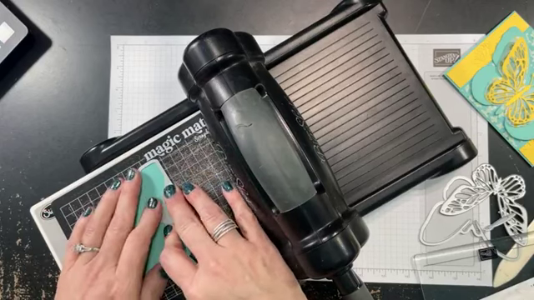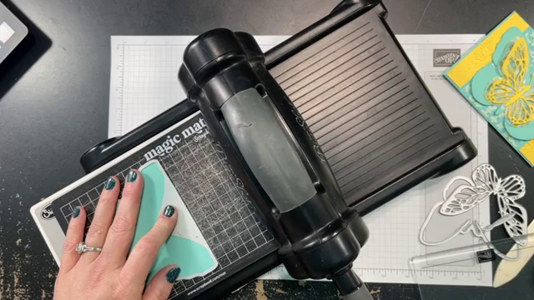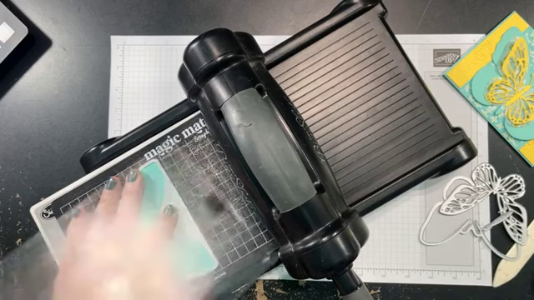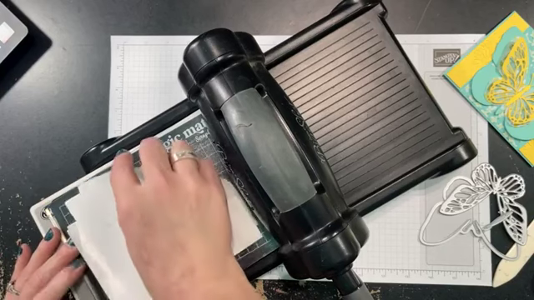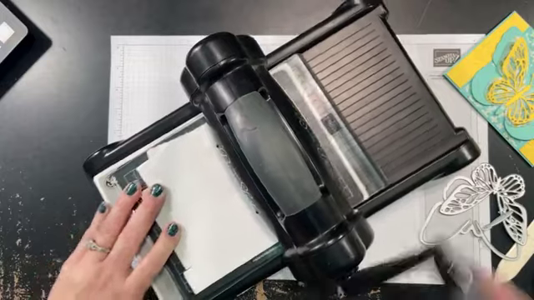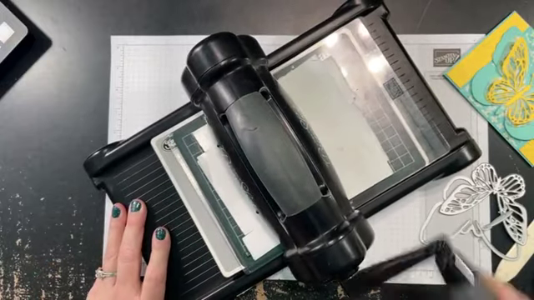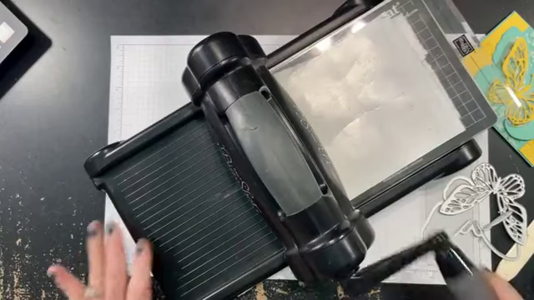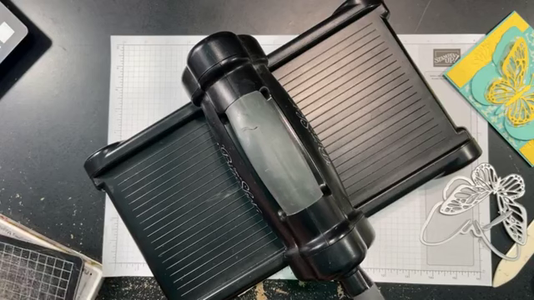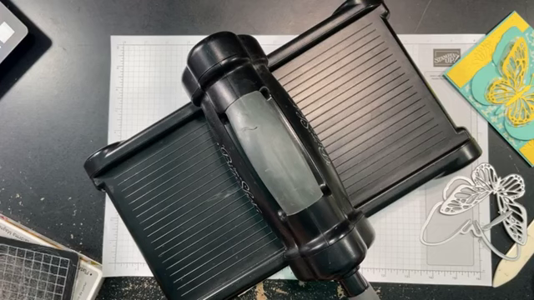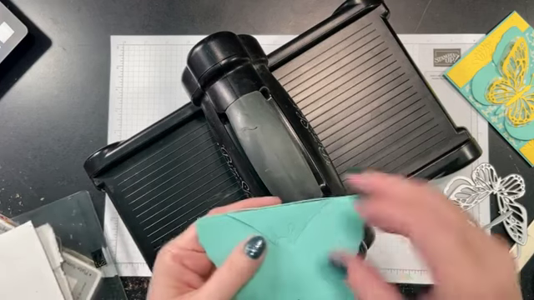And your other, like the newer machine, you may not have to do this. But this is what I have to do on mine because mine is old and it's stretched out. Okay. So I'm just going to send that through again. And then it'll pop out.